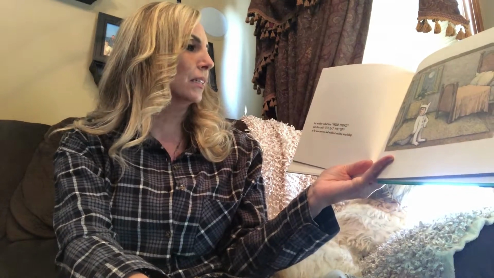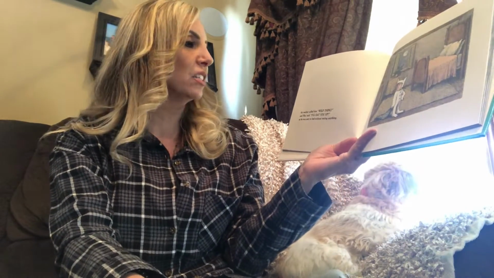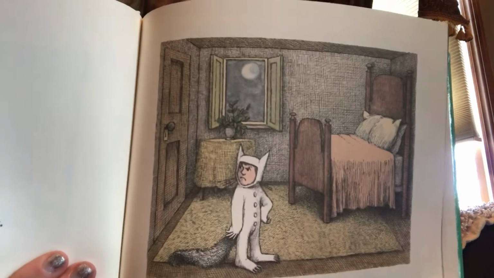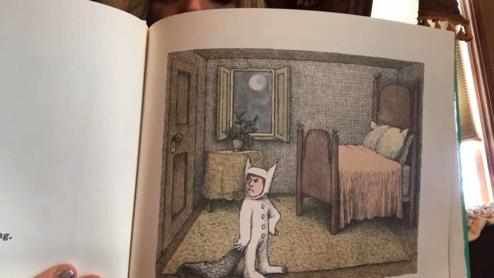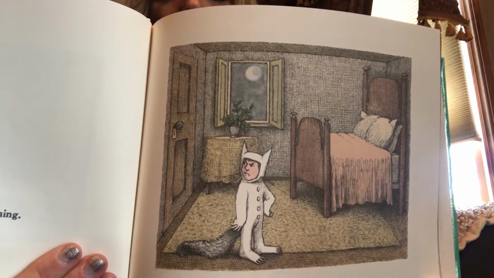His mother called him Wild Thing, and Max said, "I'll eat you up." So he was sent to bed without eating anything. And look at his face. He does not look happy. Oh, he was sent to bed without any food. He has a mean look on his face.